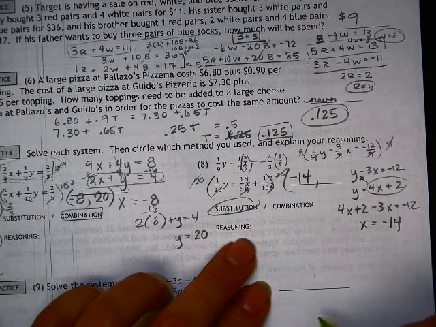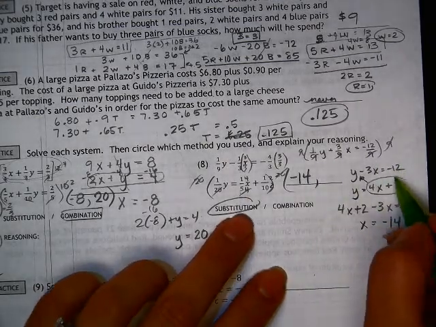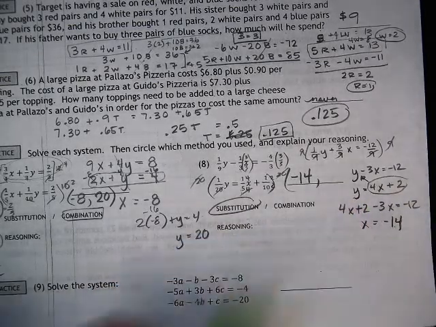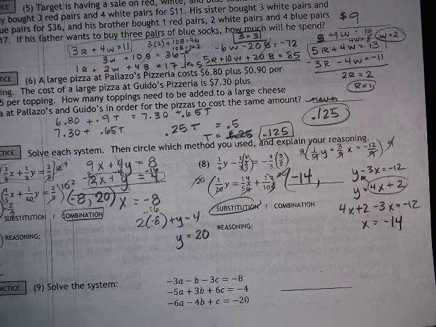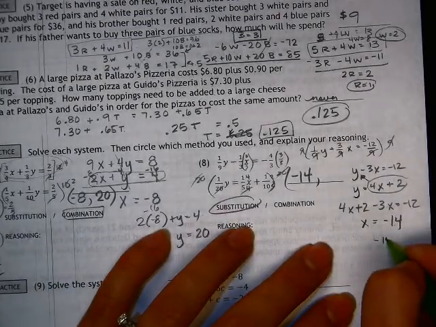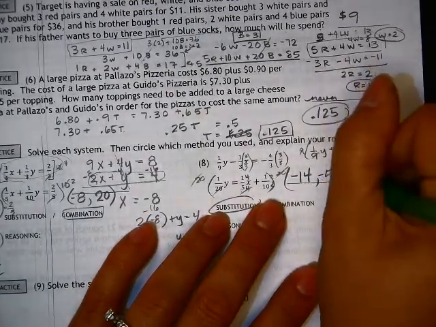And then I just need to plug that in to solve for my other one. So let's plug it into this one. Seems like the best way to do it. We plug in a negative 14 into the x, so 4 times negative 14 is negative 56, plus 2 is negative 54.